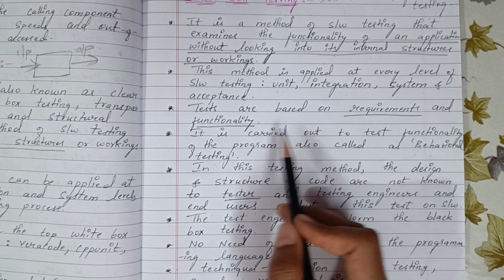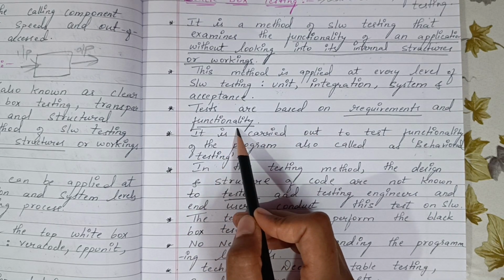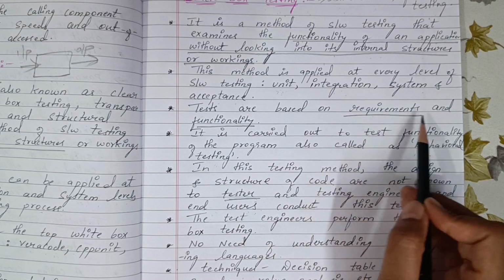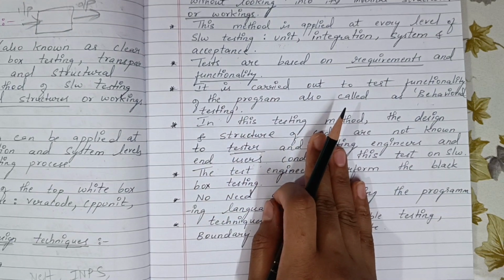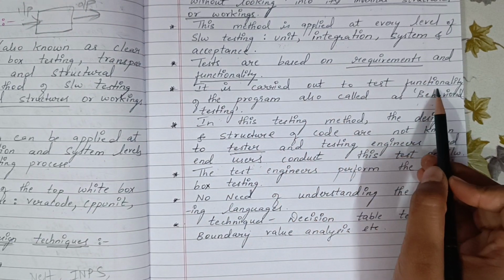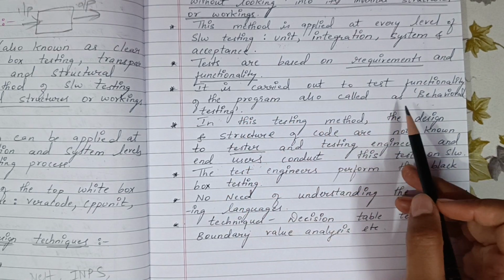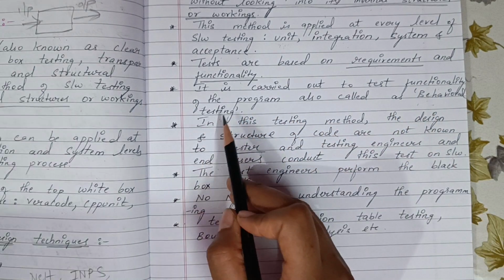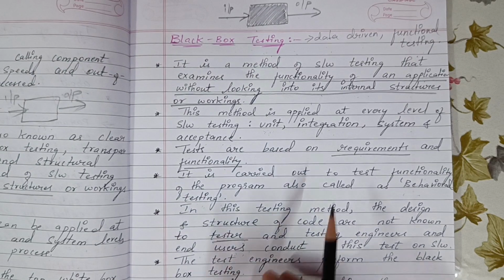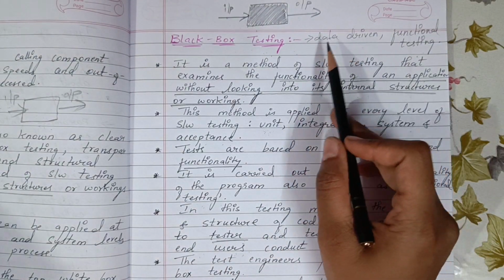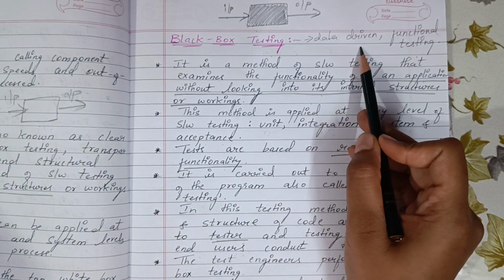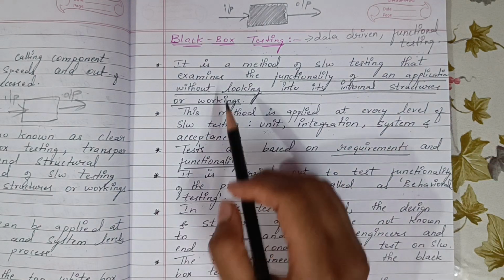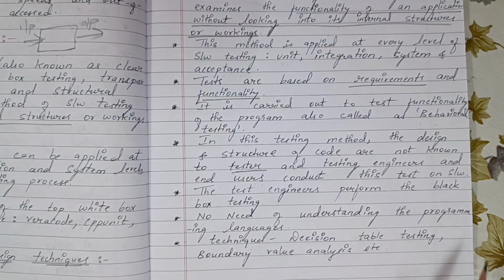Tests are based on requirements and functionality, since we are not dealing with the internal structure. It is carried out to test the functionalities of the program, also called behavioral testing. It is also known as behavioral testing, data driven testing, and functional testing. So this you have to understand.